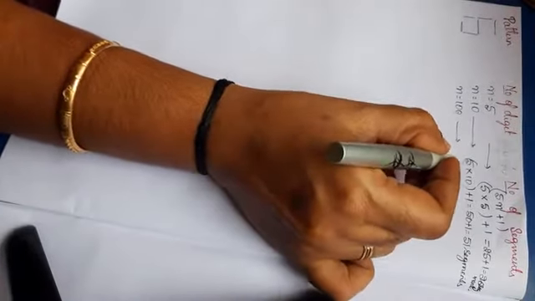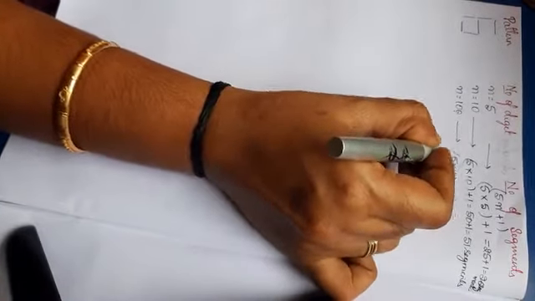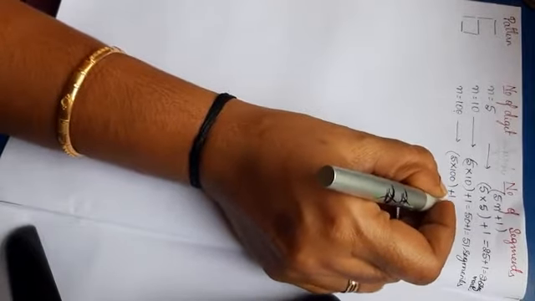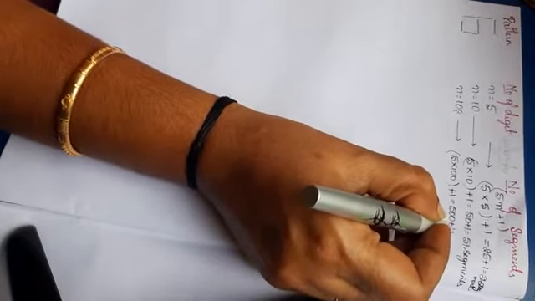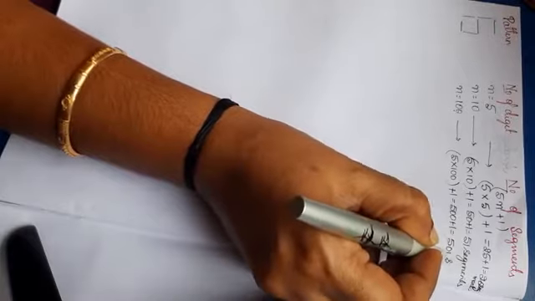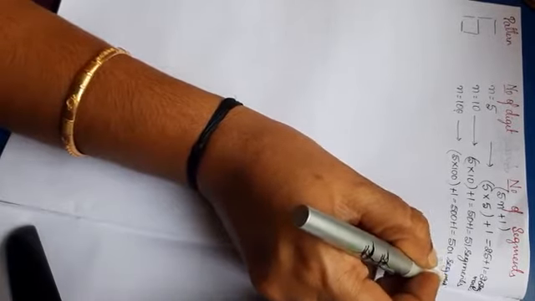Clear? Next, 100 is here. So the value of n is 100. 5 into 100 plus 1. So 500 plus 1, 501. Clear? Did you all understand the question?